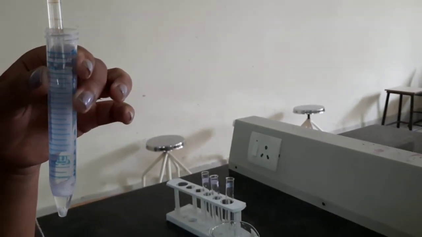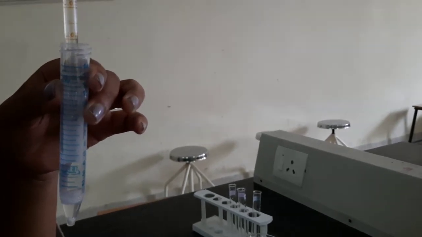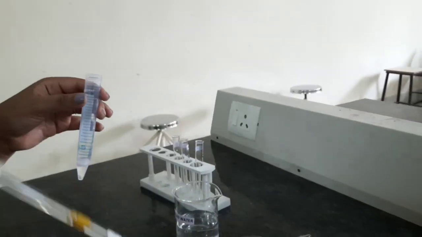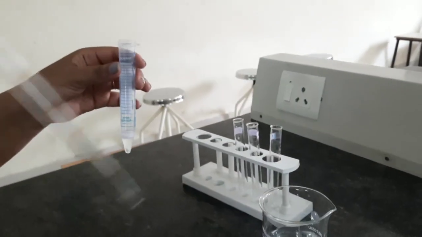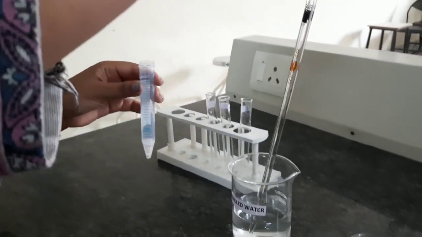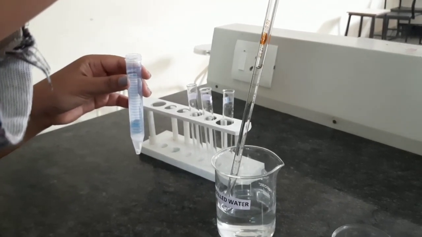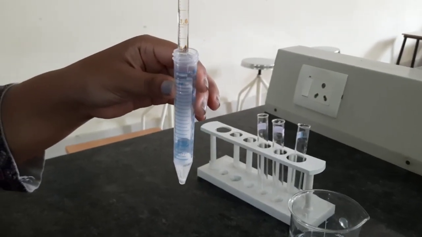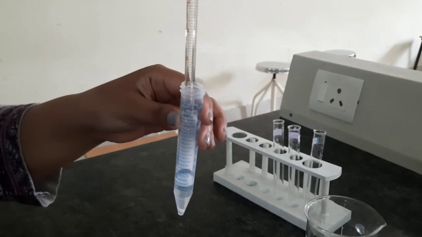Also, we are going to add 2.5 ml of distilled water. We will dissolve the pellet using 0.1 normal NaOH and distilled water. So we will take the distilled water, 2.5 ml. Using this, we are going to dissolve the pellet that has been obtained after centrifugation.